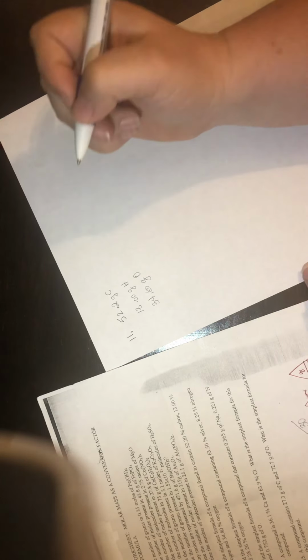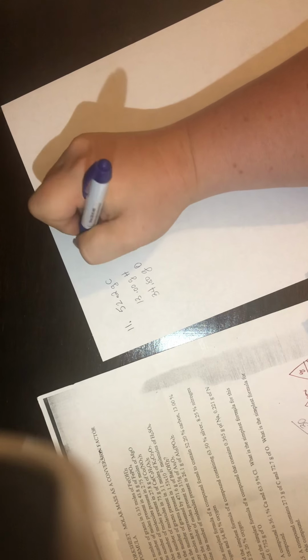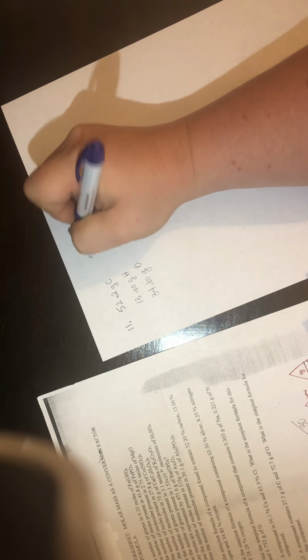So when we're figuring those out, you are going to go to where we have to match these up. So we have 52.2 grams of carbon.